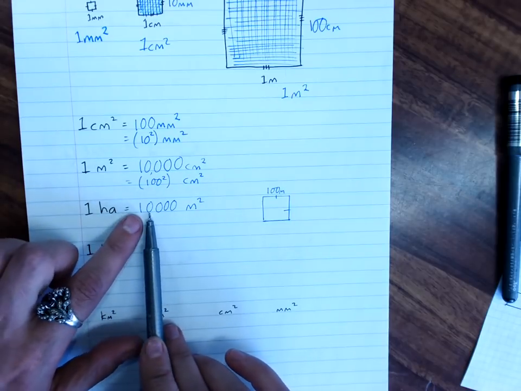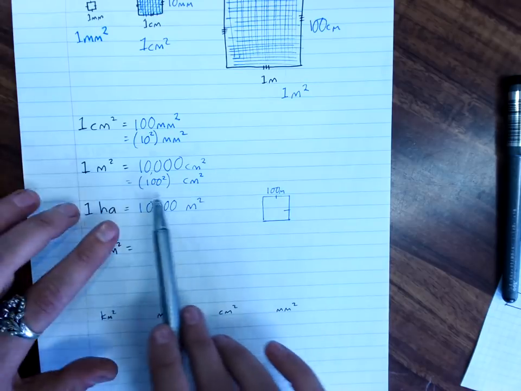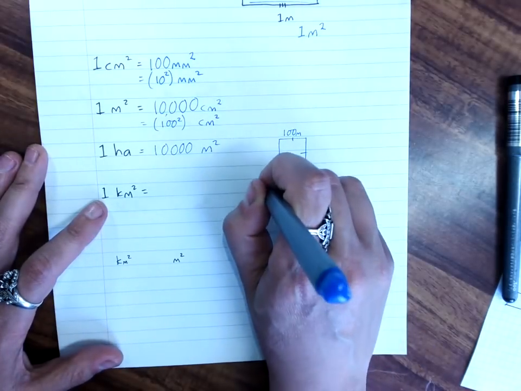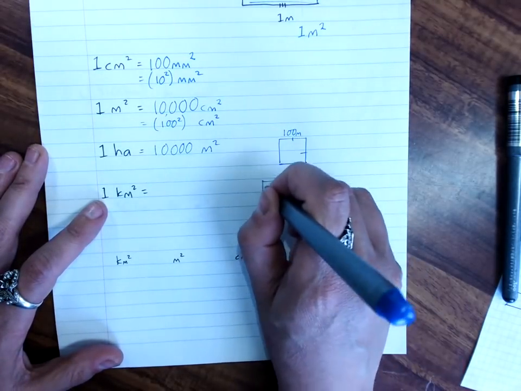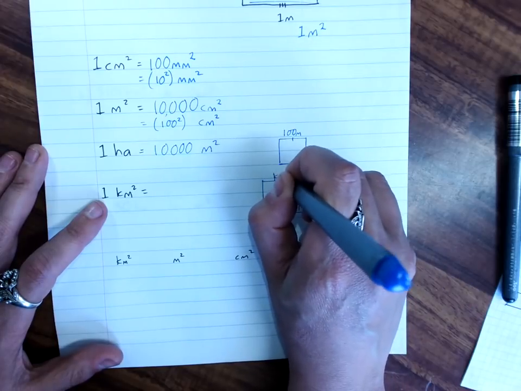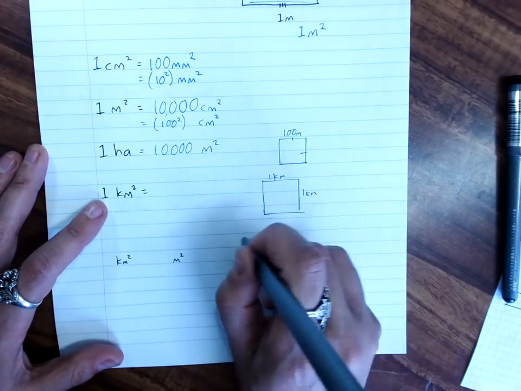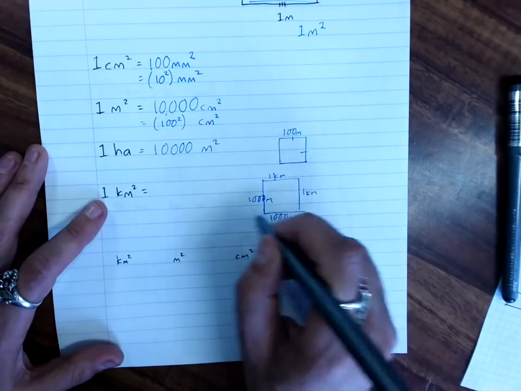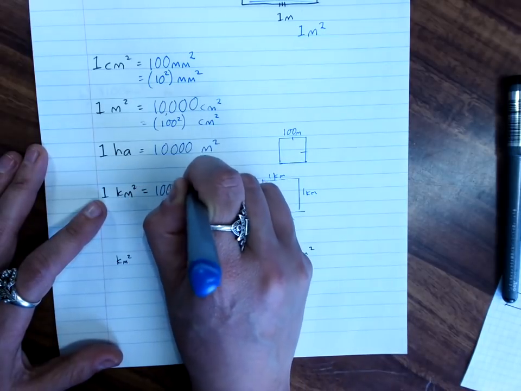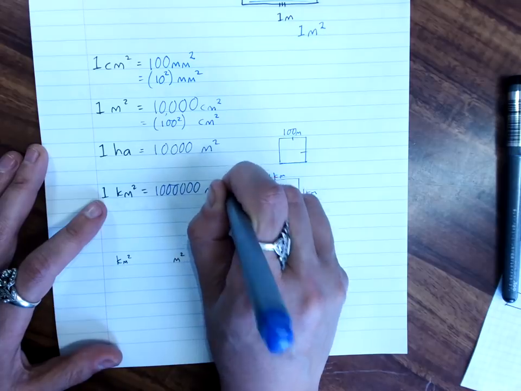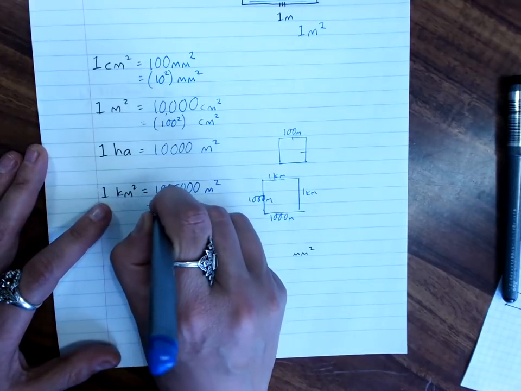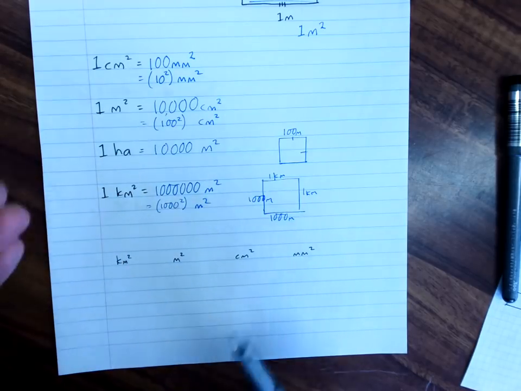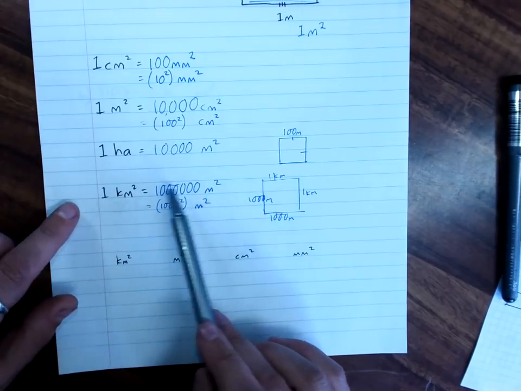So this is a lot bigger. This is the sort of thing you get out in Murrumbateman and Yass and stuff like that. And a kilometre squared is ridiculously huge. That's the amount of space taken up by 1 kilometre by 1 kilometre, and of course that's 1,000 metres by 1,000 metres. So that would be 1 million, 1,000 times 1,000 metres squared. And the same trick works for this one, because that was 1,000 squared metres squared. So from the length conversion, we can work out the area conversion.